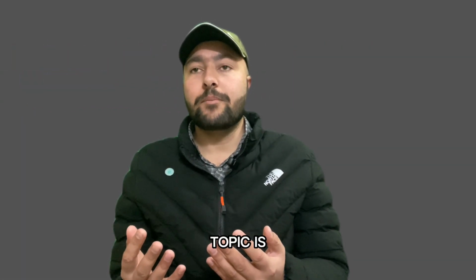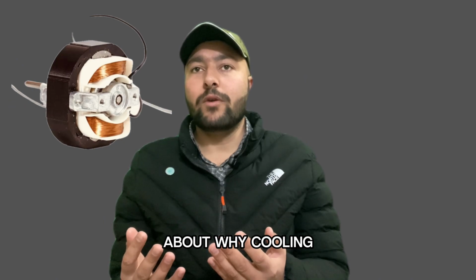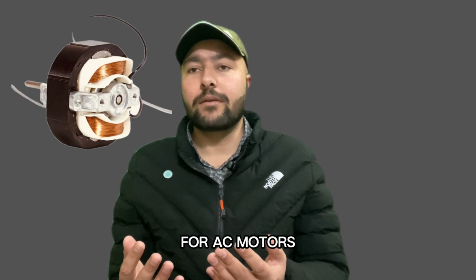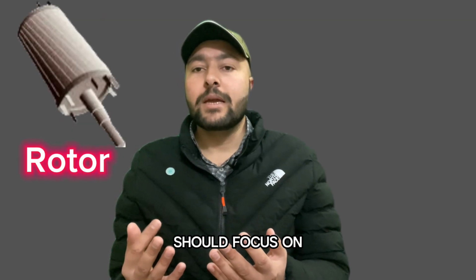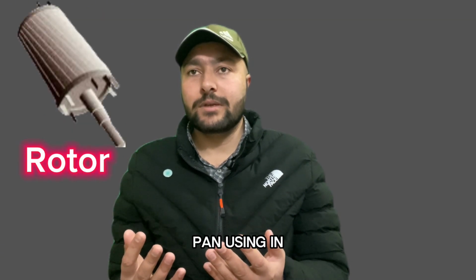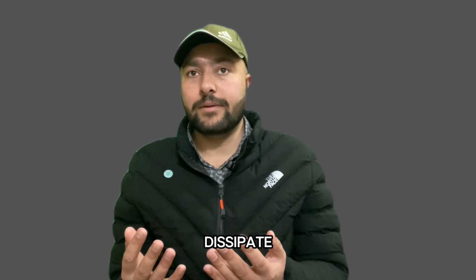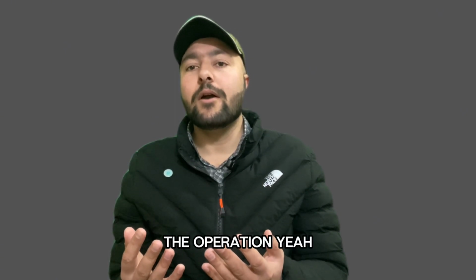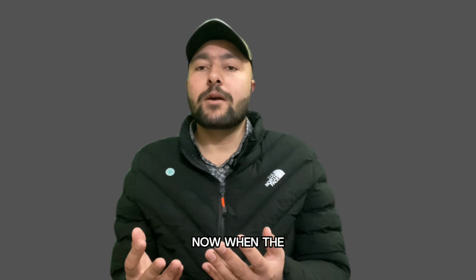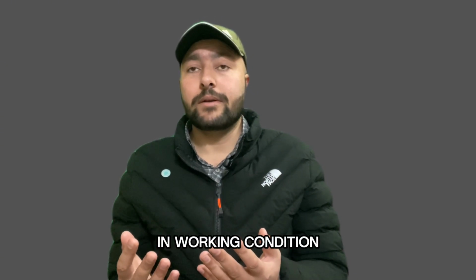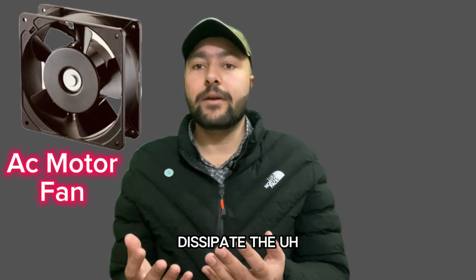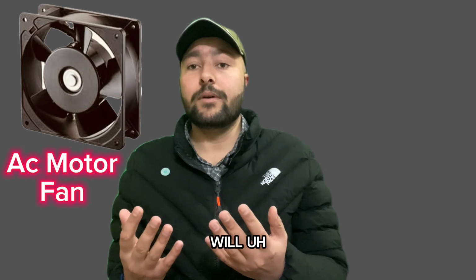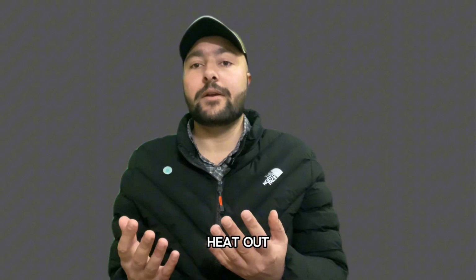So my today's topic is about why a cooling fan is needed for AC motors. It is very important, so you should focus on it. A cooling fan is used in AC motors to dissipate the heat during operation. When the motor is in working condition, heat will be produced, and the fan will dissipate the heat, or get the heat out.